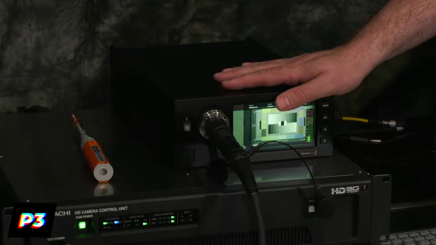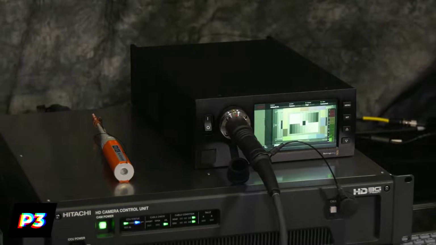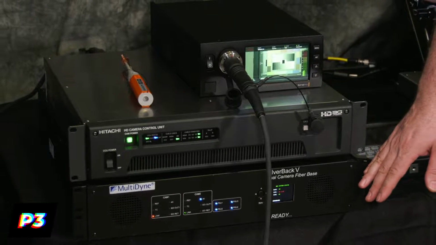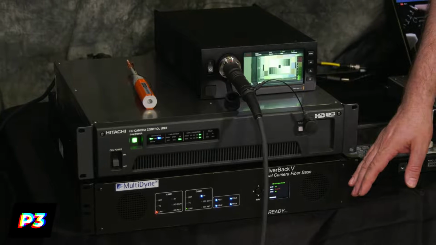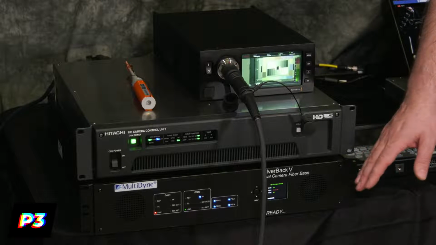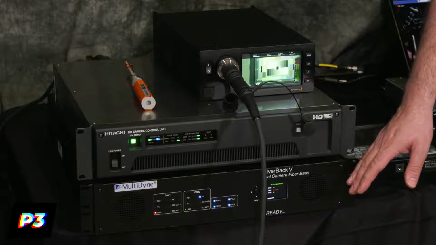It's short for camera control unit. So this is the URSA broadcast CCU. This is our Hitachi CCU. This is the Multidyne CCU for the VariCam. This is a third-party CCU. Multidyne can actually make a lot of great CCUs for lots of cameras, but it's something we'll talk about here in a second once we dig into the Multidyne.